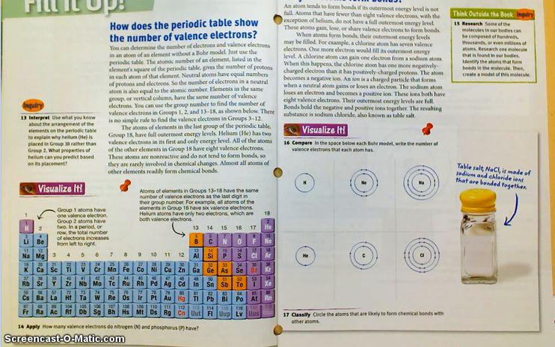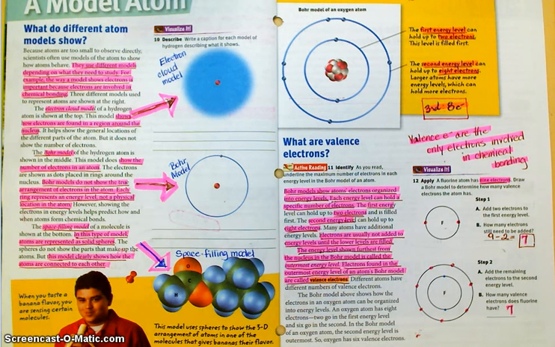All right, I'm going to go back and show you what I highlighted and made notes of from page 140 to 143. Okay, on page 140, I highlighted the information about the different types of models, and I went back and labeled them: electron cloud model, Bohr model, and space filling model. And then on page 141, Bohr models show atoms' electrons organized into energy levels. Each energy level can hold a specific number of electrons. Remember that the first energy level can hold 2, the second energy level can hold 8, and actually the third energy level can also hold 8.